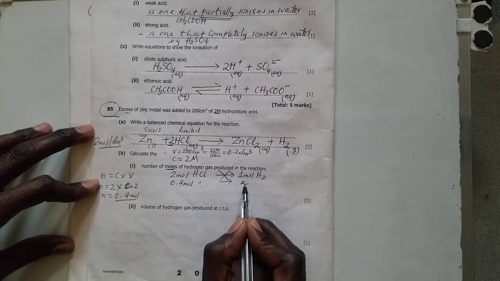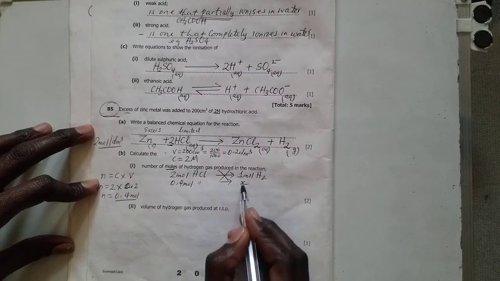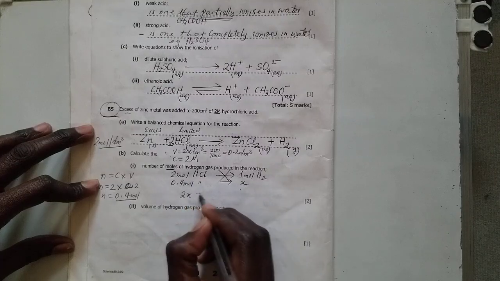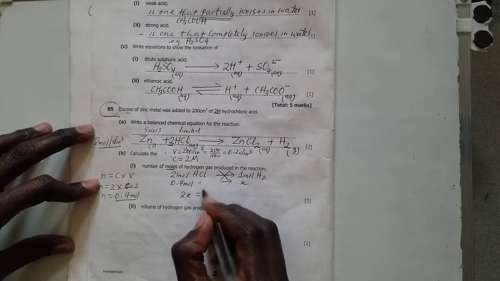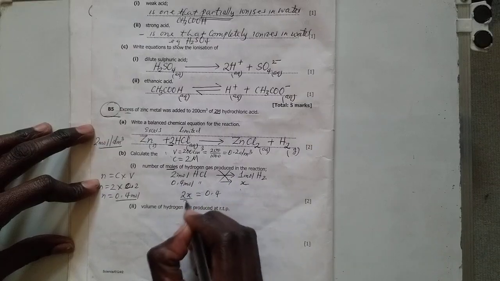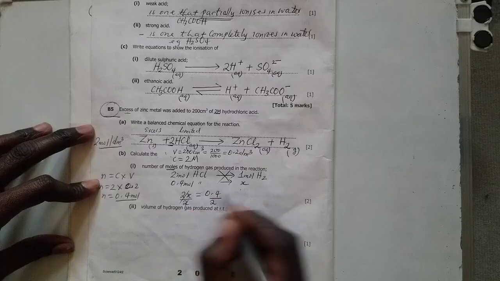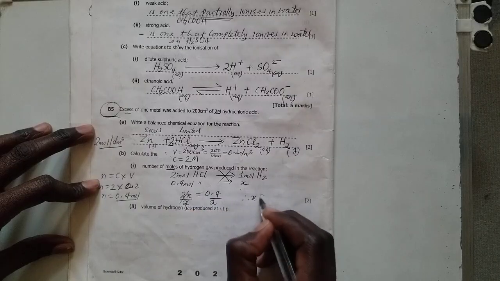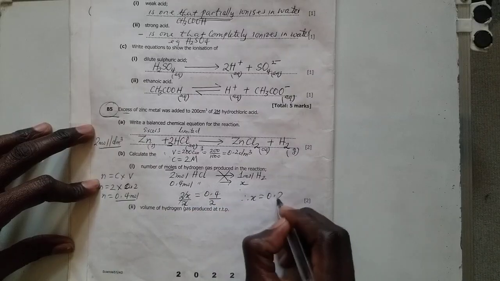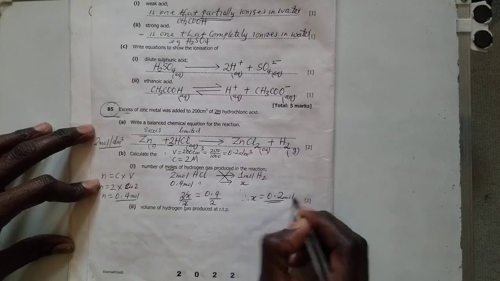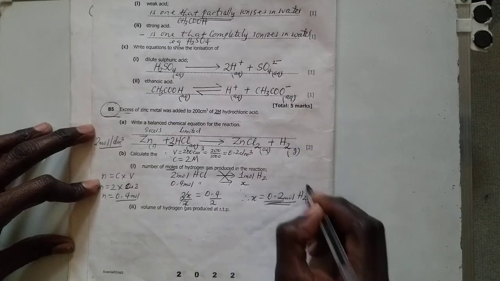We don't know, so x, then we cross multiply. 2x is equal to 0.4. Then I'll divide by 2. Therefore, x is equal to 0.2 mole of hydrogen. So these are the number of moles of hydrogen that would have been produced.